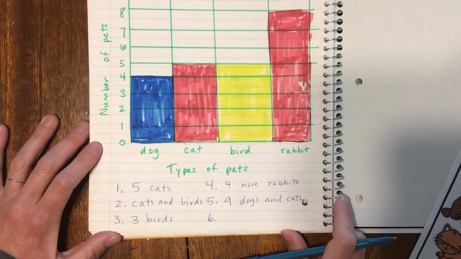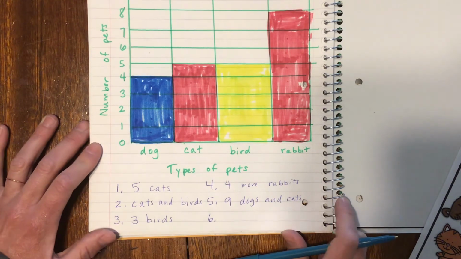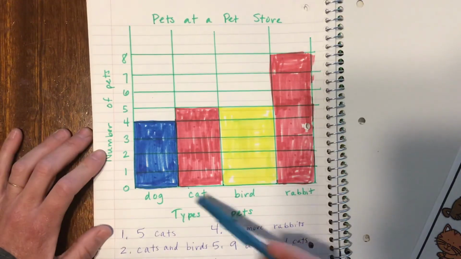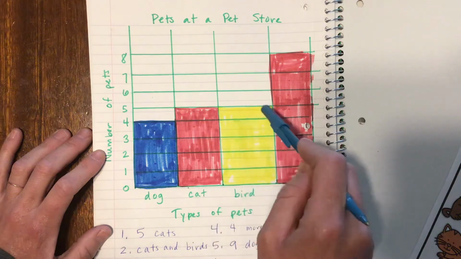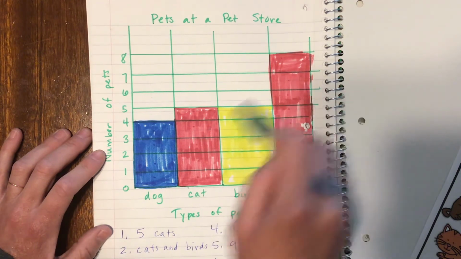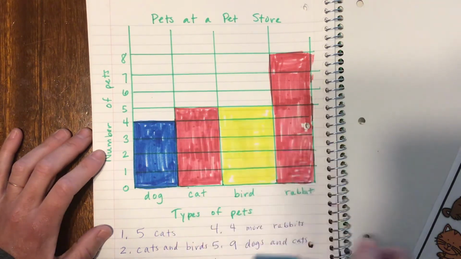One more. How many pets are at the pet store in all? So now we have to count up how many are in this bar graph all together. You can either add 4 plus 5 plus 5 plus 8, or you can count the individual boxes. That would be an okay way to answer it too.